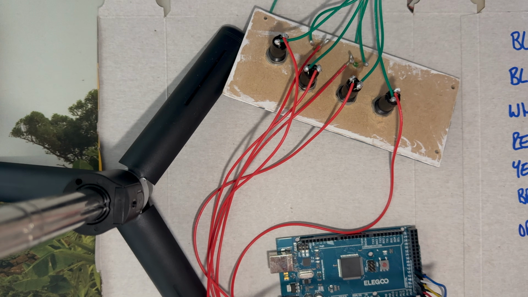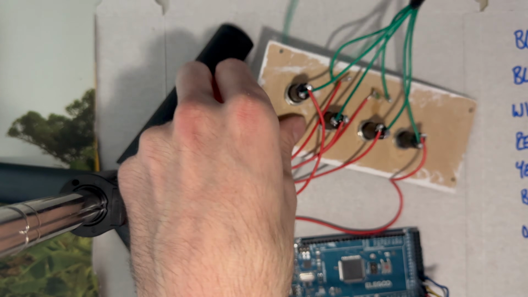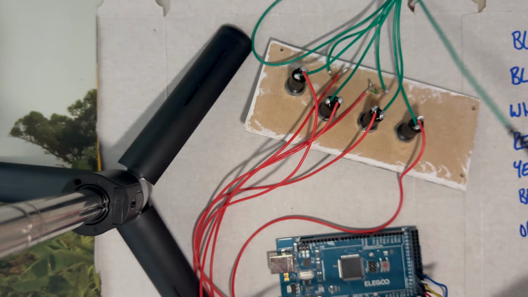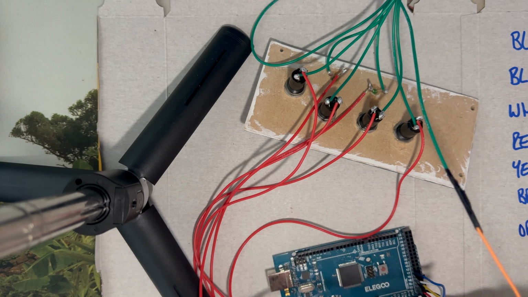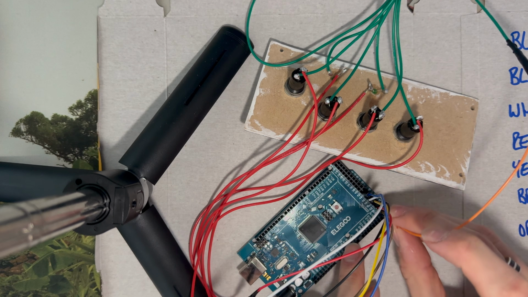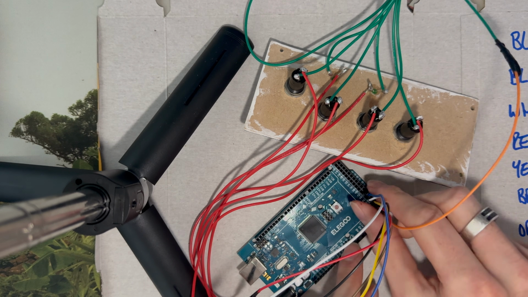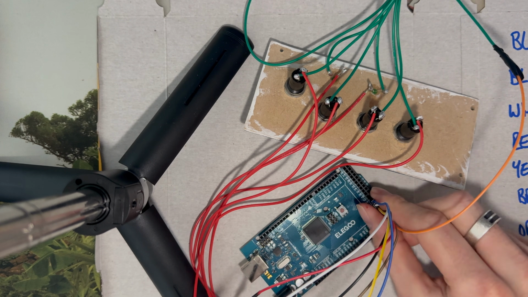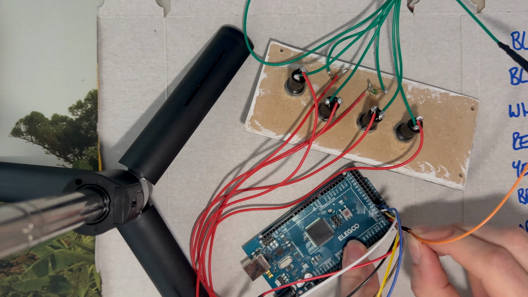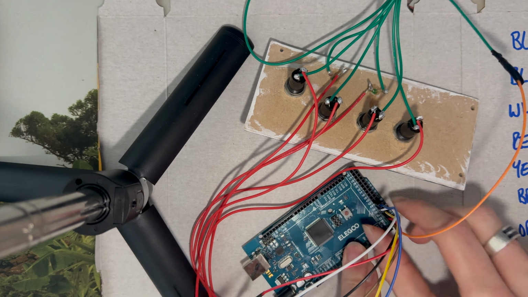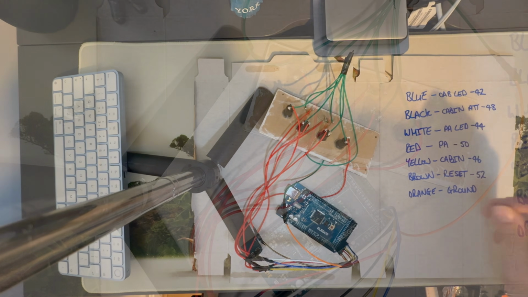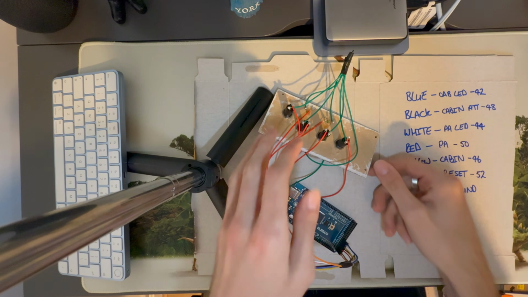So now we just have to do the negatives, which is like we showed earlier, just the one wire coming off that. That's all linked to all of them, and that's just going into one of the ground pins, which we're going to put into that one. As you saw earlier, they are very easy to move about. You can take them out very easily. So what I like to do is I just put some electrical tape around them so they can't really move. So here we are, it's all done.